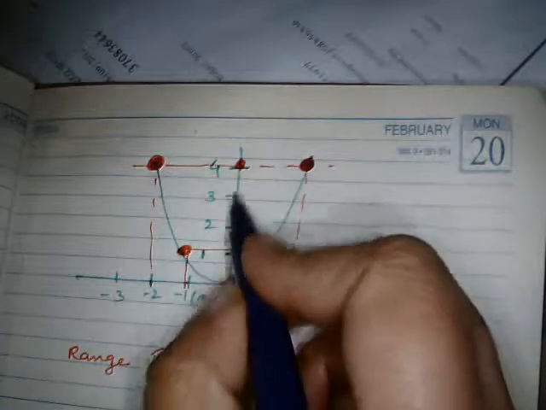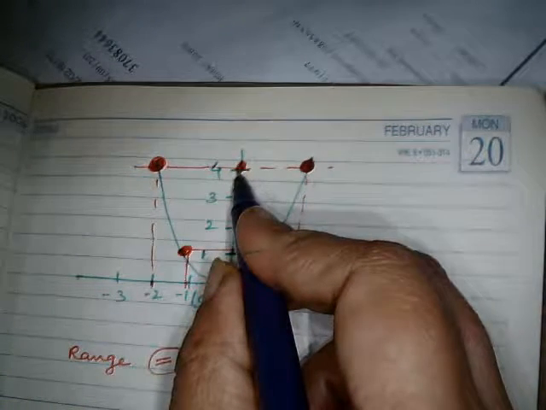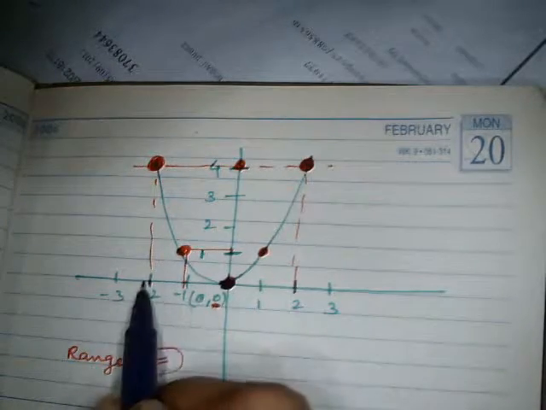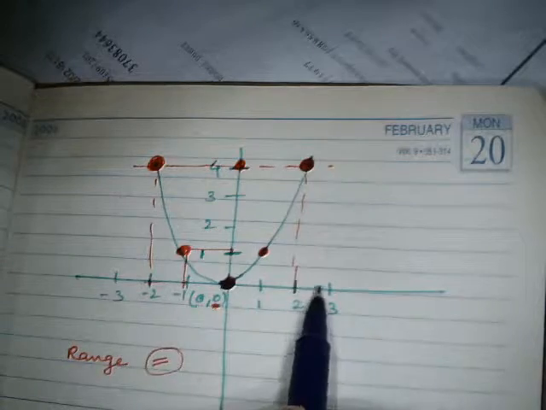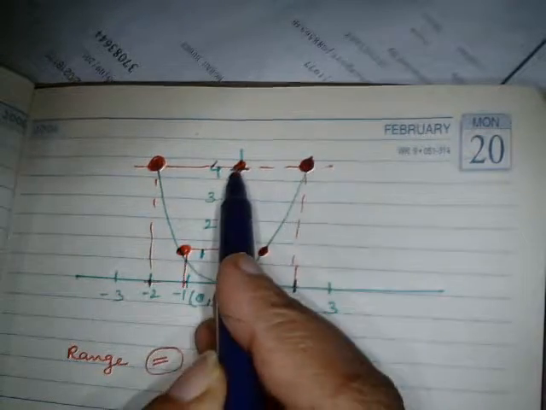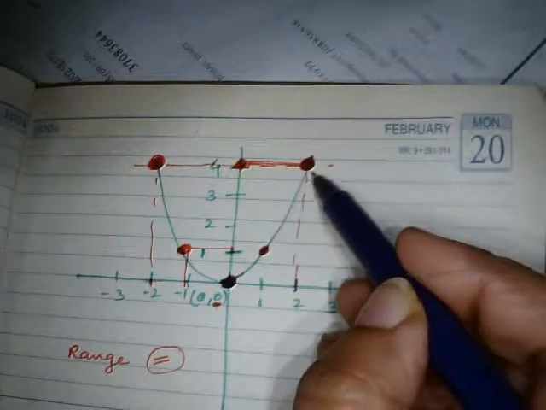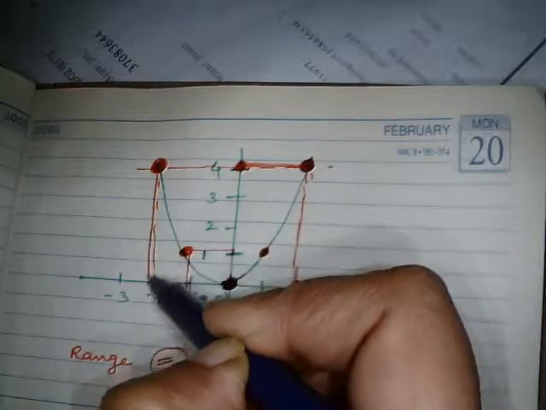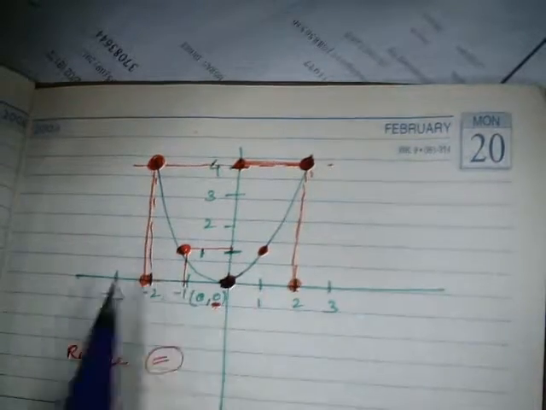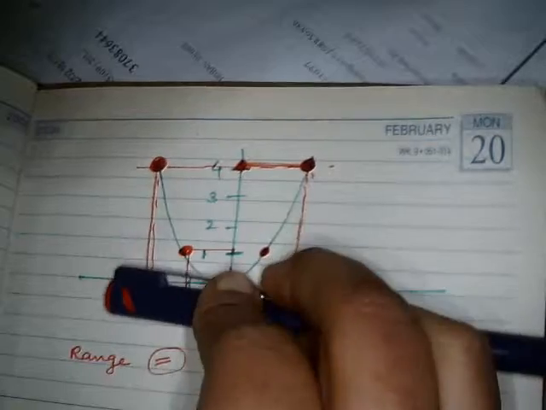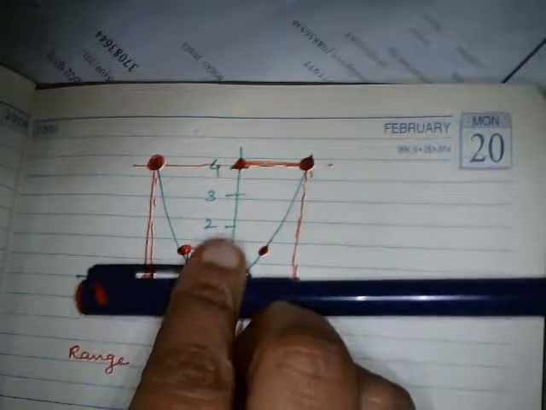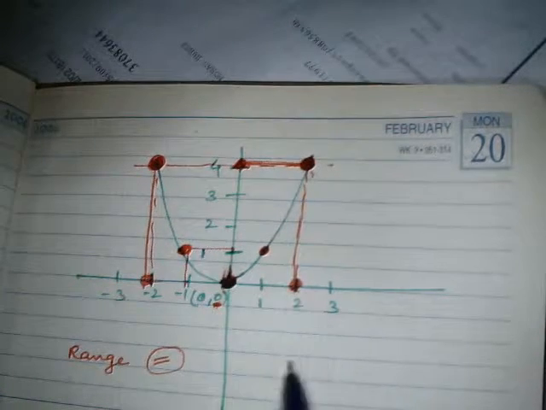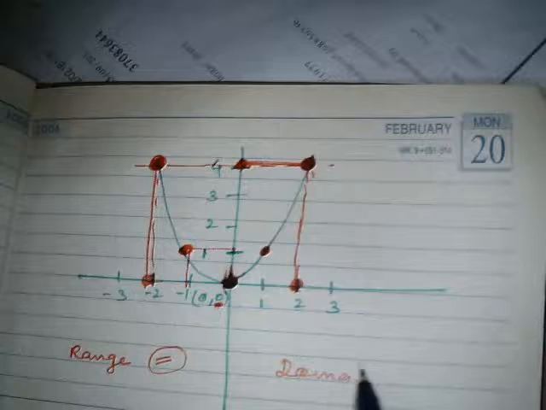We need to check the minimum and maximum x on the x-axis. That is going to be the domain. So the domain is from minimum negative 2 to 2, and the range is going up to 4. Got it? Okay, we will see more examples in the next video.